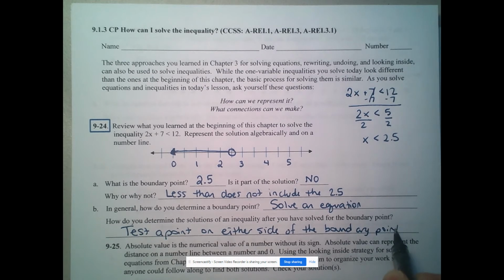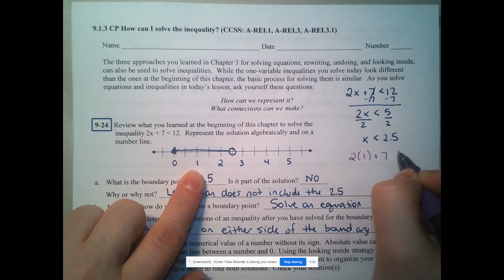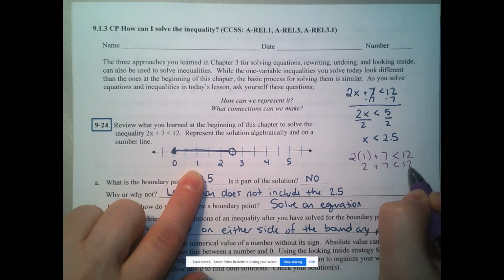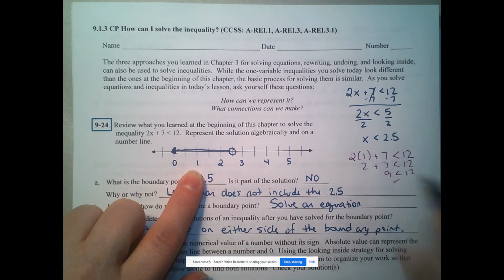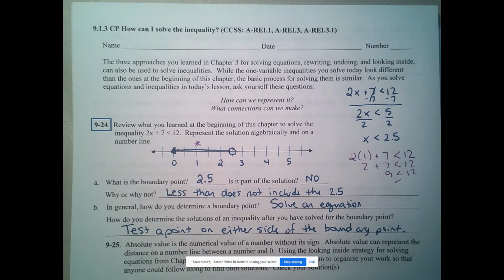So for example, we think the solution is to the left. We could plug in 1 and do 2 times 1 plus 7 and see if that comes out less than 12. Is 2 plus 7 less than 12? Sure is. Because that came out to be a true statement and it was in the part that we thought was the solution, we must have drawn our arrow facing the right direction.